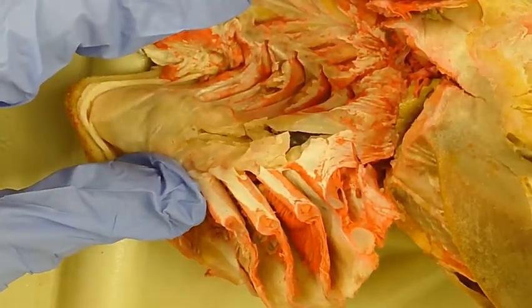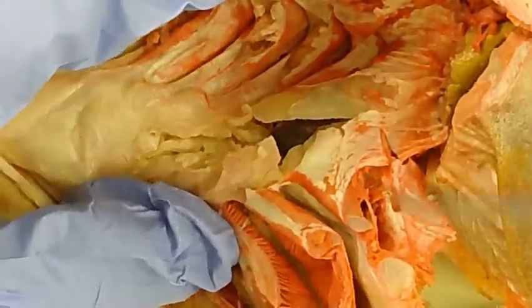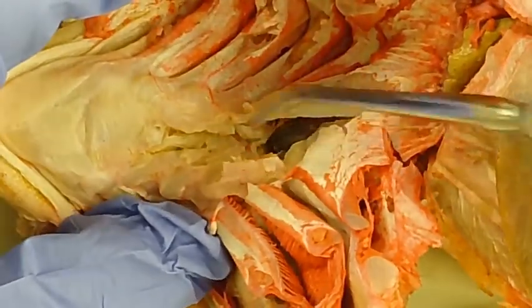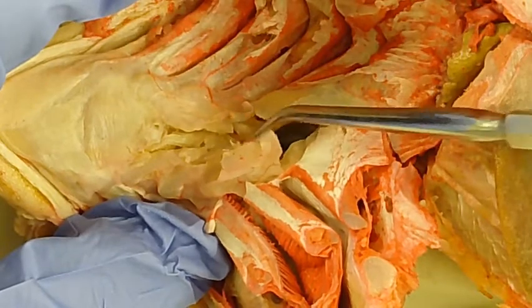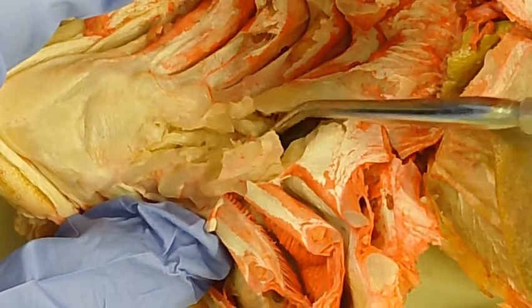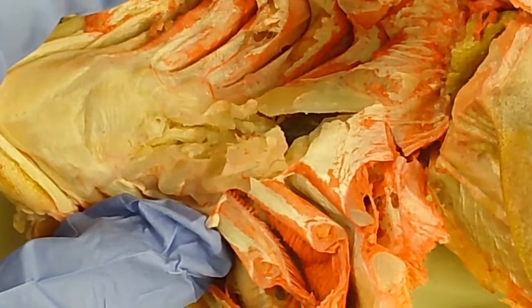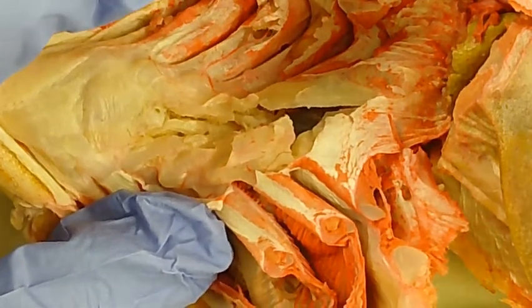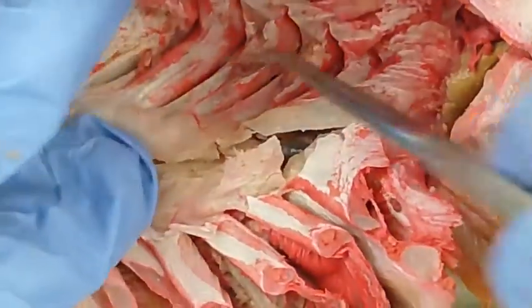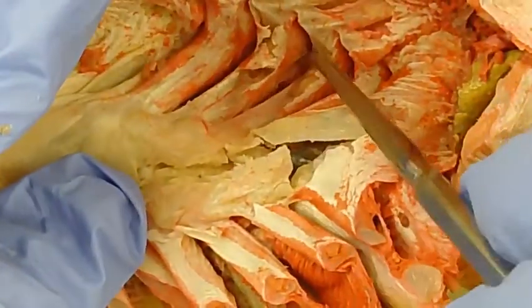So in here, we have the ventral aorta, and it would branch off into 5 afferent branchial arches. And the branchial arches pass it off into the gills.